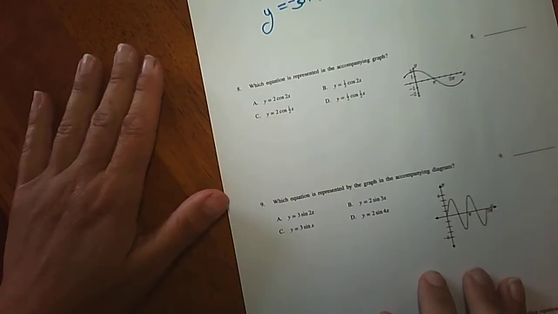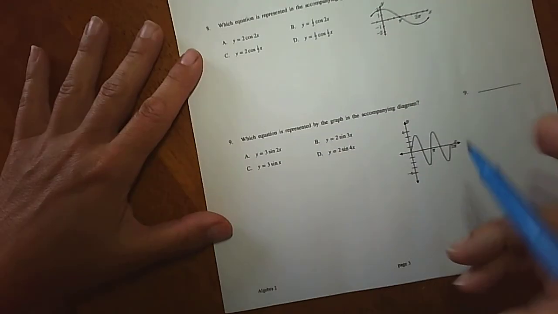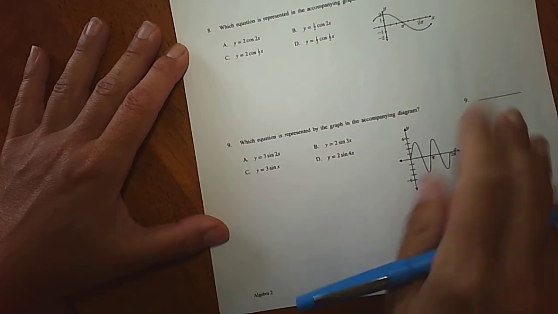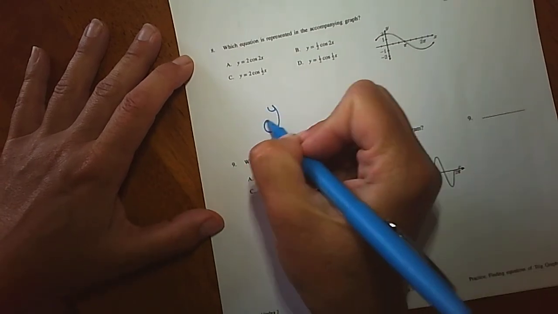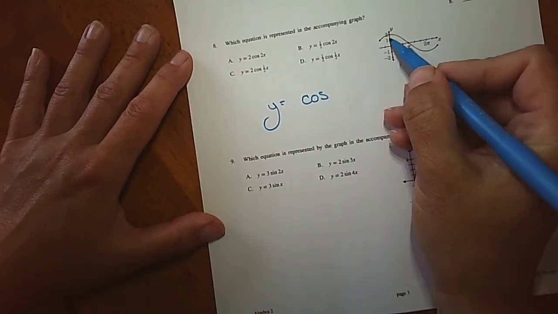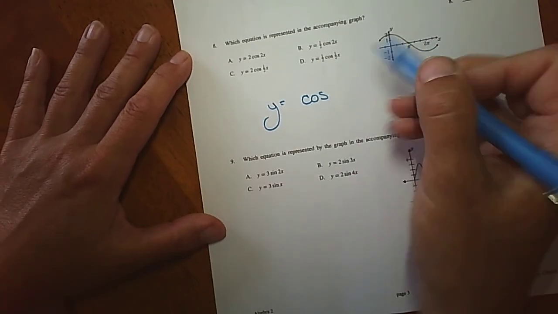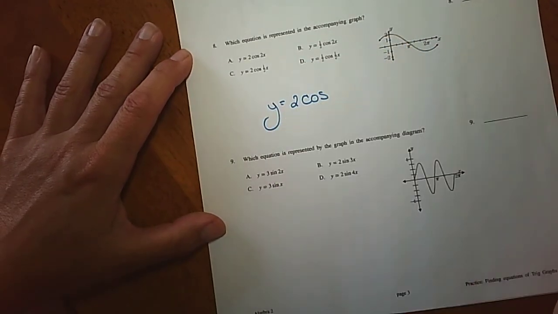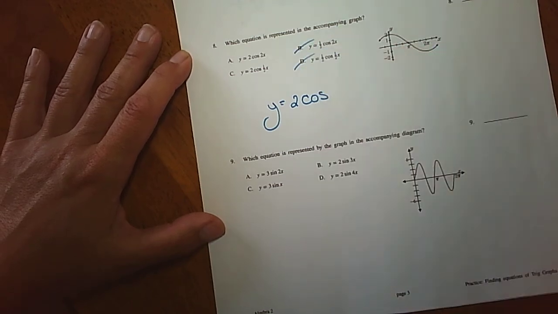D. All right, next one. Does this graph hit the origin? No, it does not. So that means it's got to be cosine. Okay. How high does it go? It goes up to 2. So that means it's got to be a 2 out in front. So I know I can cross those off.